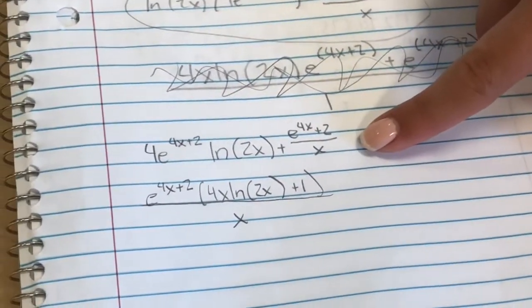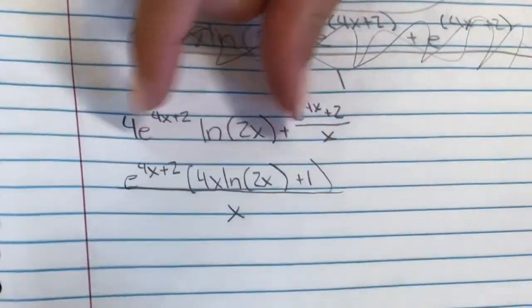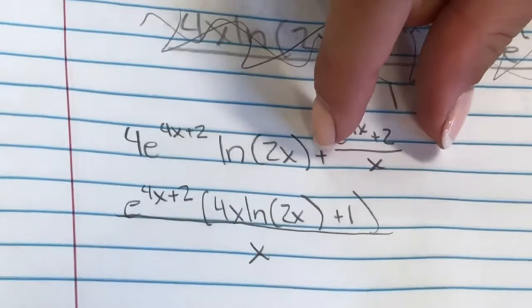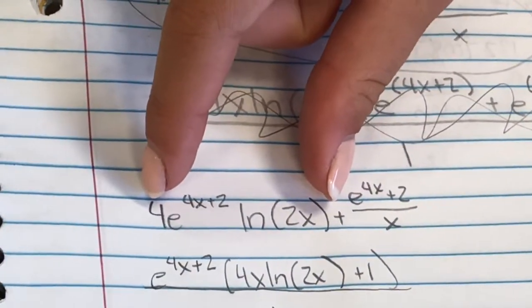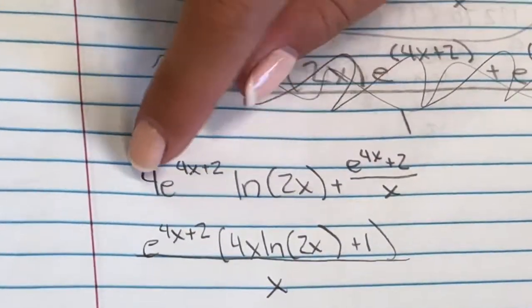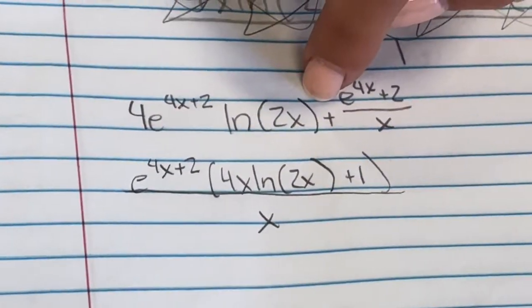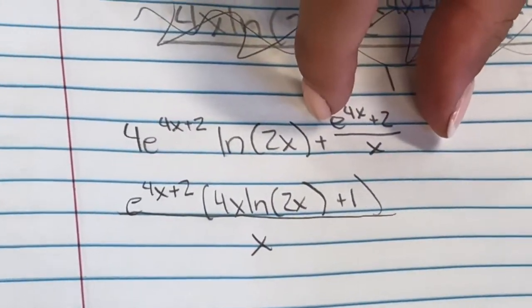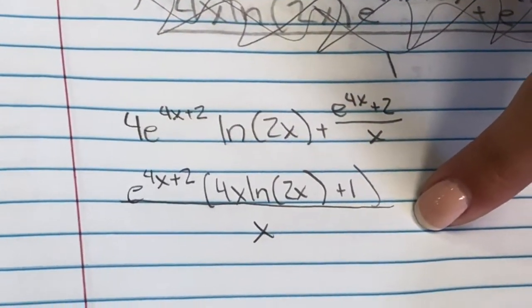So to simplify this further, what we're going to do next is imagine that this and this are separate. And so we're going to multiply this side by x over x and leave this here. And so when we do that, we will have all of this over x times x. And then this will stay the same. So we can combine those two because they're both over x down here.